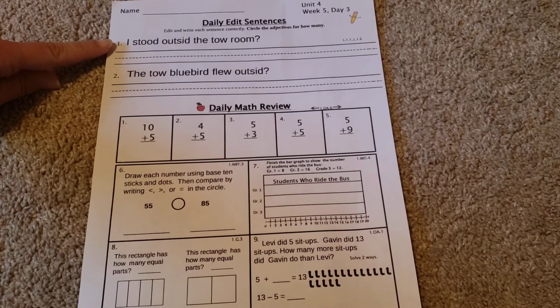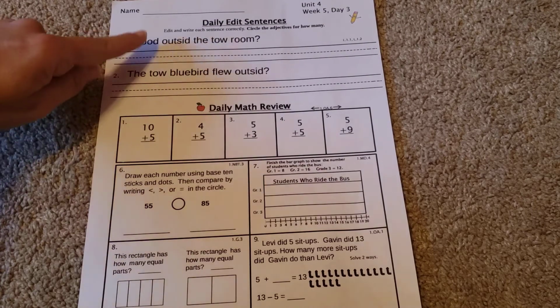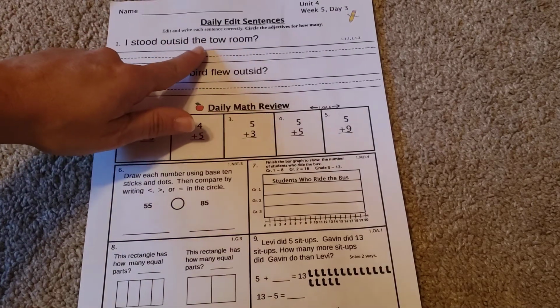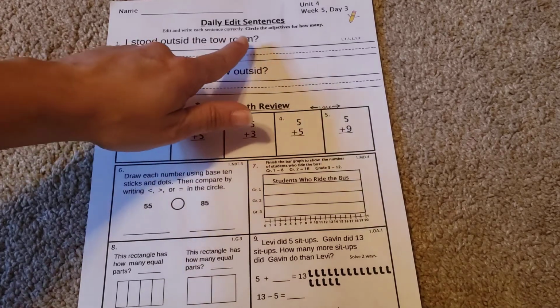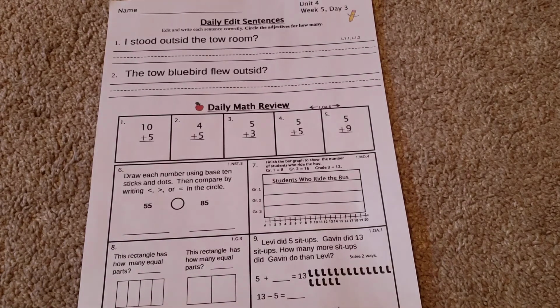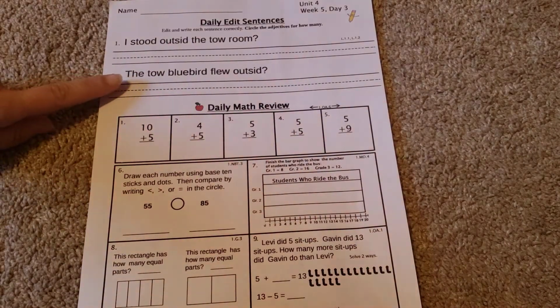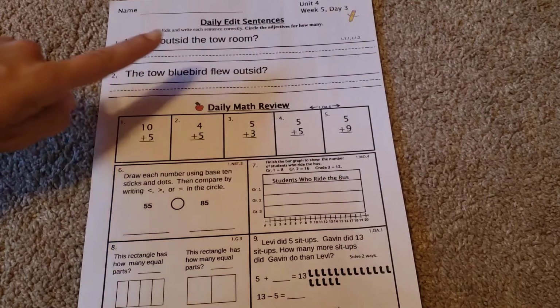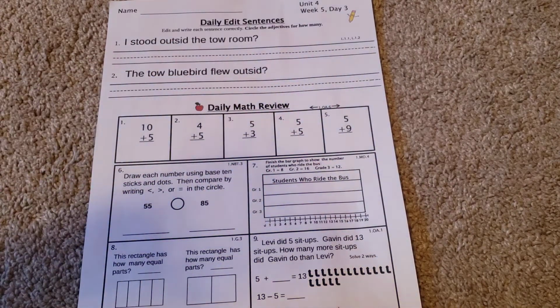So the first one is supposed to say, I stood outside the 2 room. I stood outside the 2 room. So we get some problems there because it just doesn't sound right. Right, so we need to figure that out. And next we have, the 2 bluebird flew outside. The 2 bluebird flew outside. So we need to fix that one as well, right?